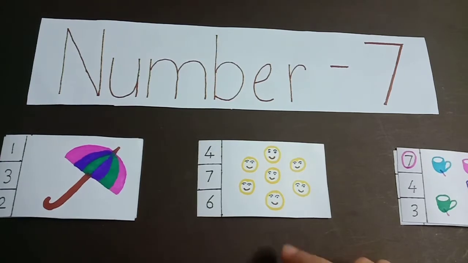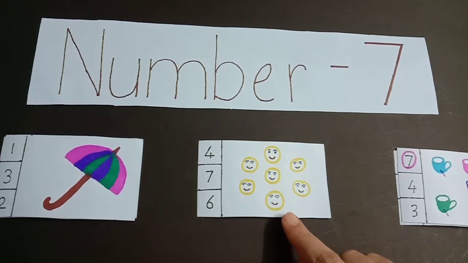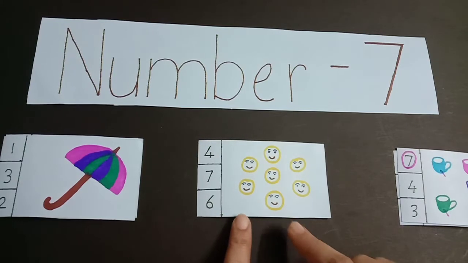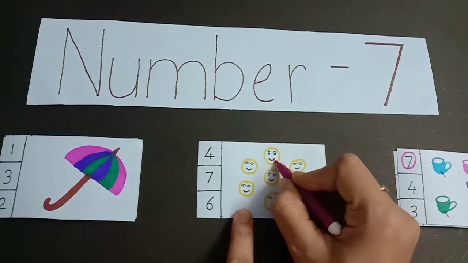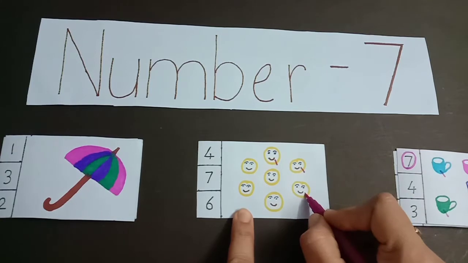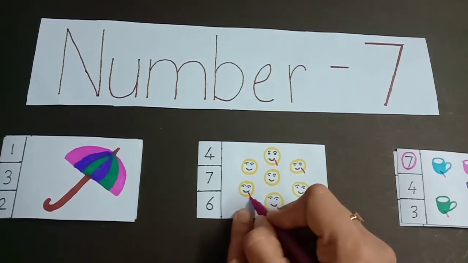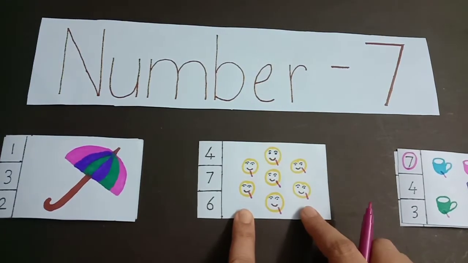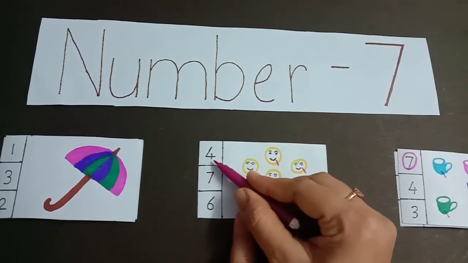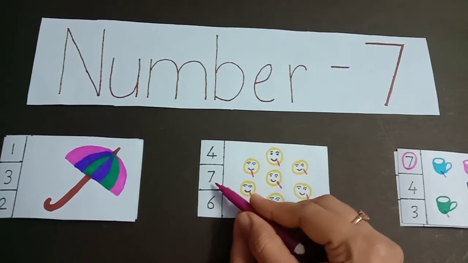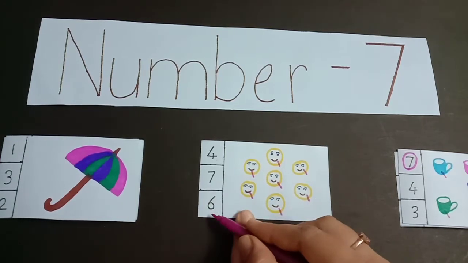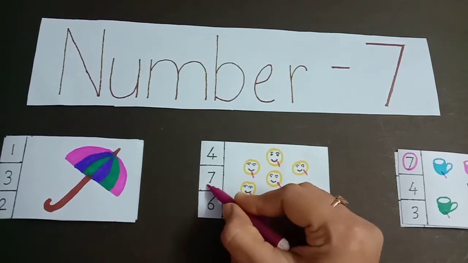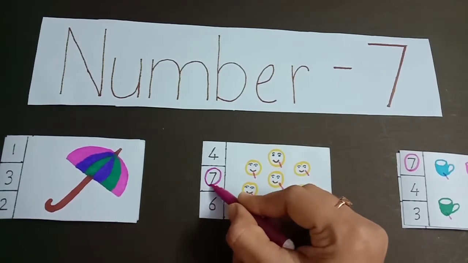Kids, what are these? These are smiling faces. So let's start counting smiling faces. 1, 2, 3, 4, 5, 6, 7. There are 7 smiling faces. So kids, which number is this? 4. Which number is this? 7. Which number is this? 6. So we will circle 7 number, as there are 7 smiling faces.